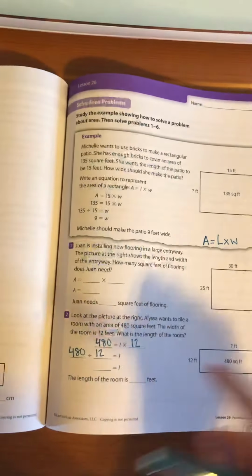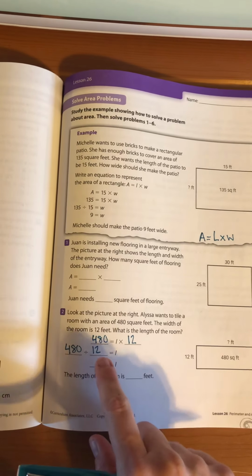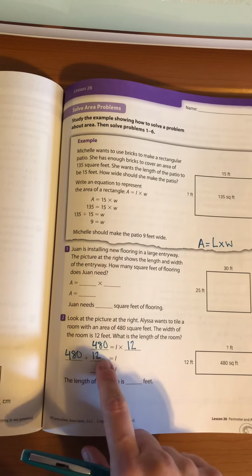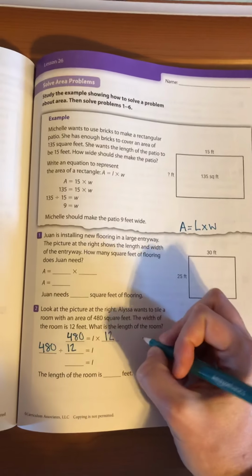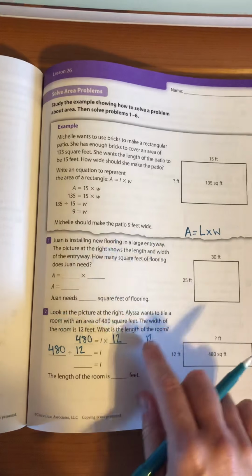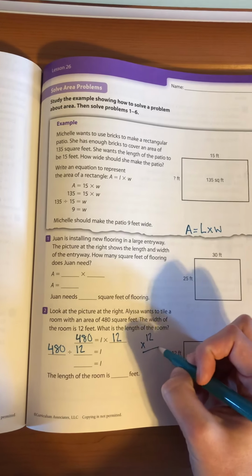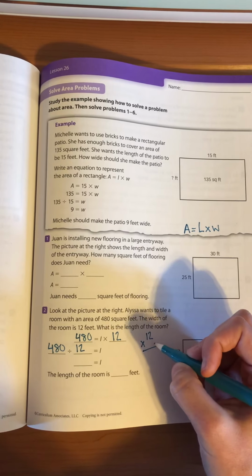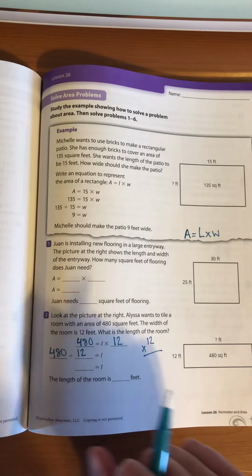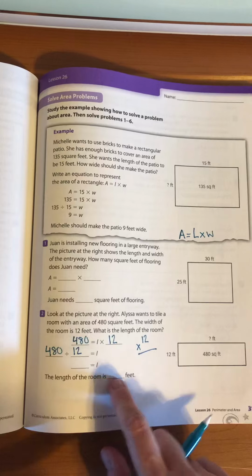I know you don't really know so much of how to divide with two numbers, so I want you to multiply. Take 12, multiply it by maybe 2, by 4 or 5, whatever you think. Multiply it here and see how close you can get to 480. And that's how many feet you will have.